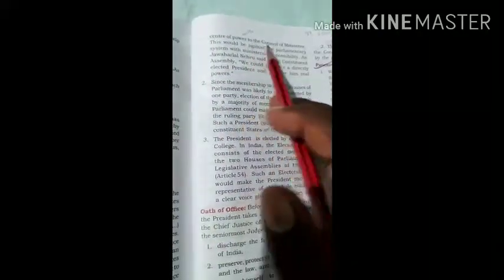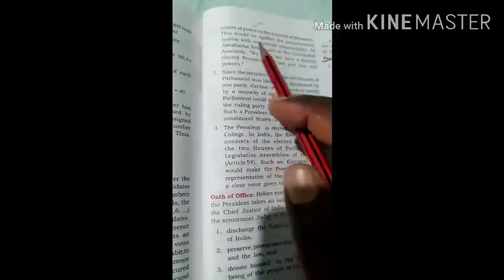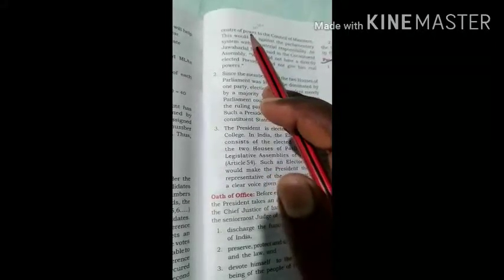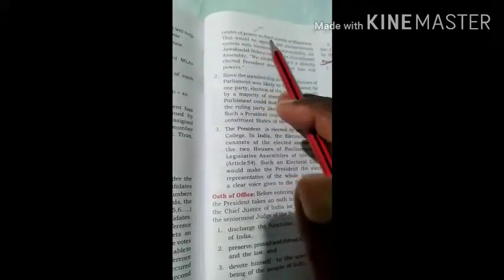Now let us go to another point, that is the reasons for the indirect election. Why is the president of the country elected indirectly? If the president was to be elected directly by the people, he could become a rival center of power to the council of ministers. So if the president is elected directly by the people of the country, then there will be a fight for central power between the president, the council of ministers and the prime minister.